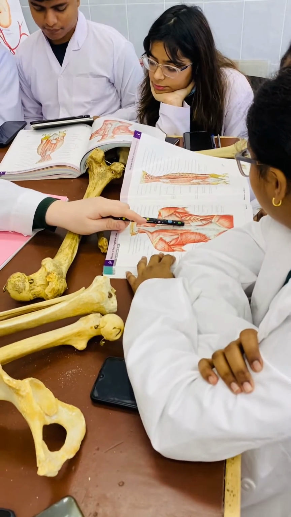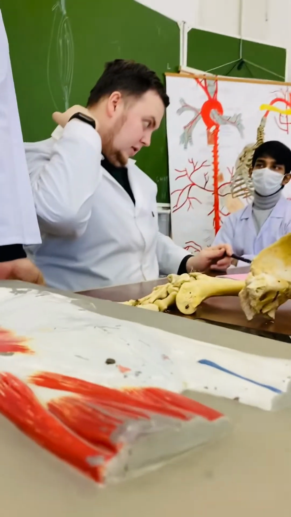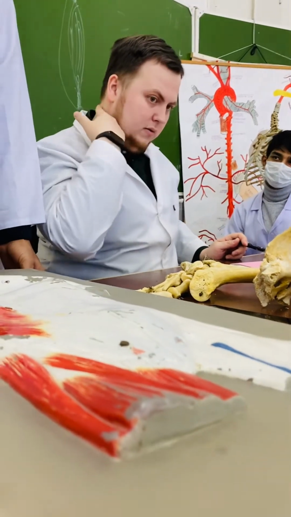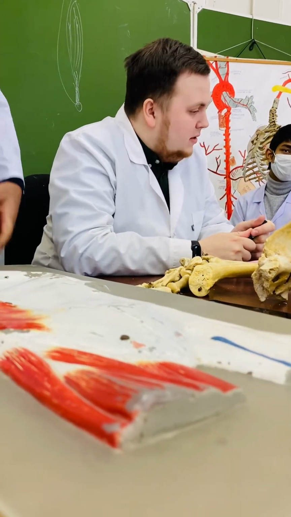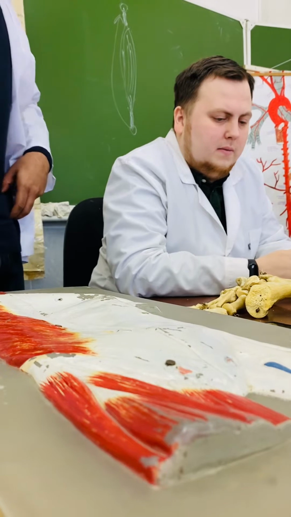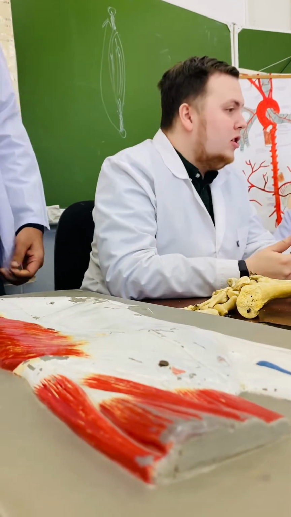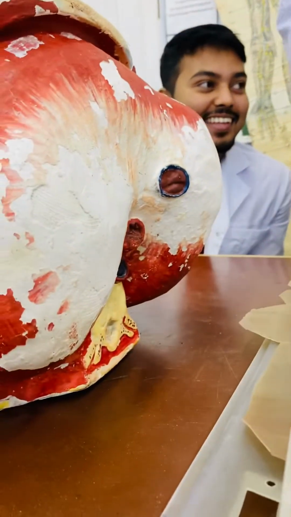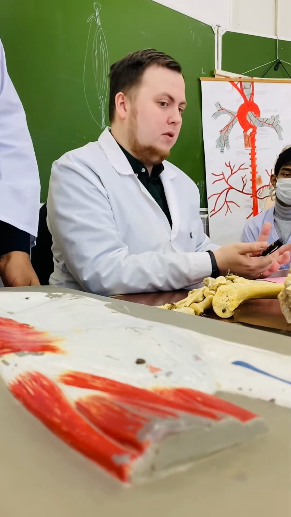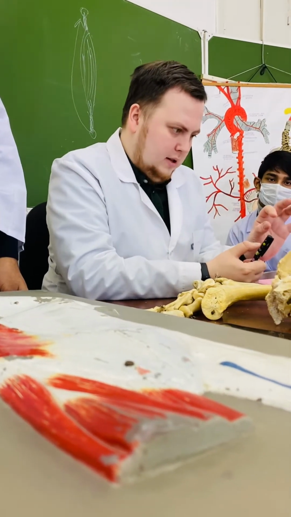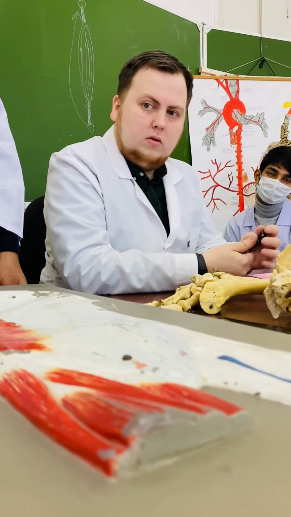Here we have, for example, the infraspinatus fascia. A thin, plastic-like structure. Transparent, translucent. Sometimes the thick fascia are not so transparent. The thicker it is, the more whitish color it has, because when it thickens, there is more connective tissue and it becomes darker, not so transparent.